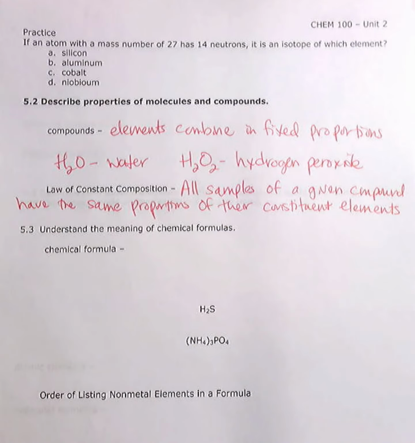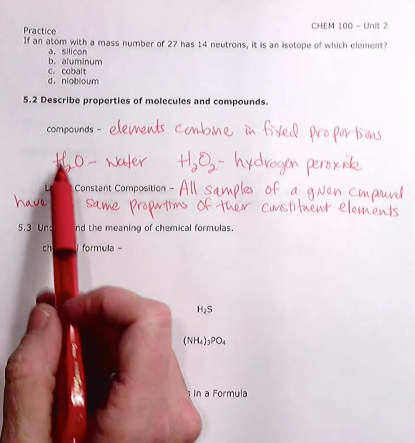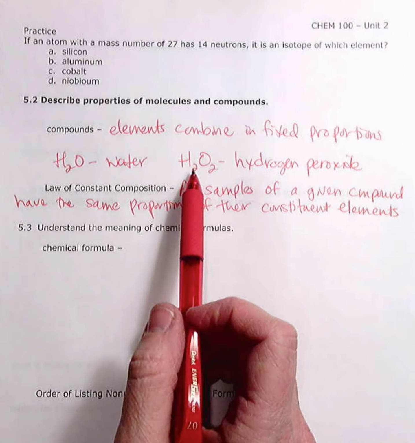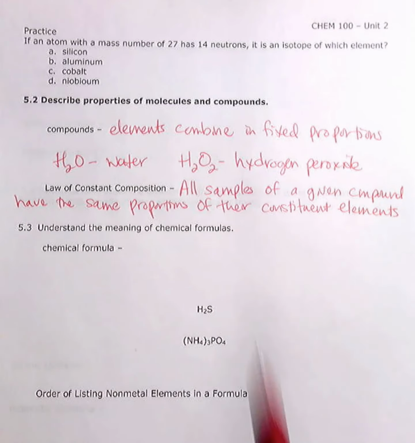All samples of a given compound have the same proportions of their constituent elements. What does that mean? That means that water is always going to be 2 hydrogens and 1 oxygen, and that hydrogen peroxide is always going to be 2 hydrogens and 2 oxygens.